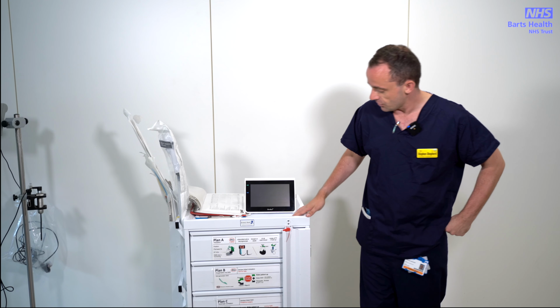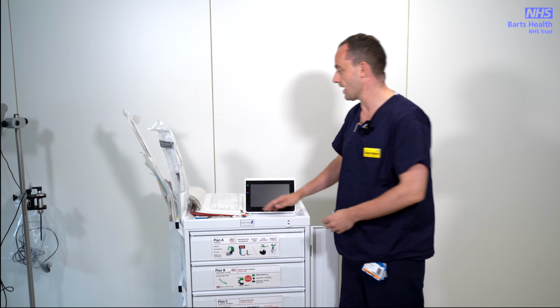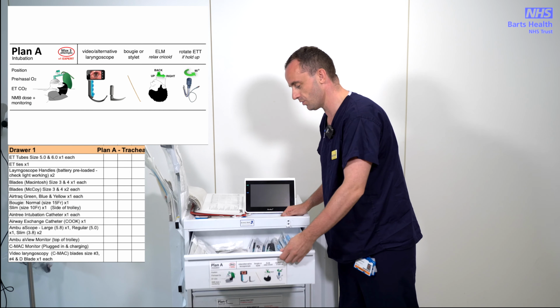So you'll see that the trolley is sealed. If you break the seal, you'll be assured that it's checked, and there's a checklist on the top of it, and we'll go through each one of the drawers.